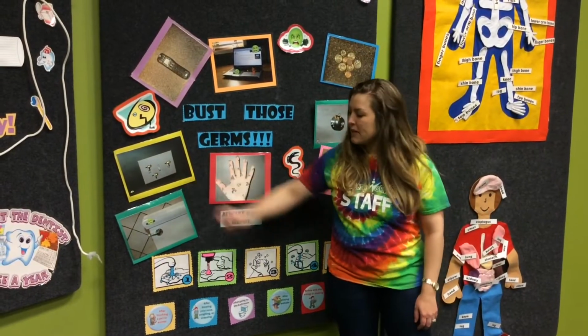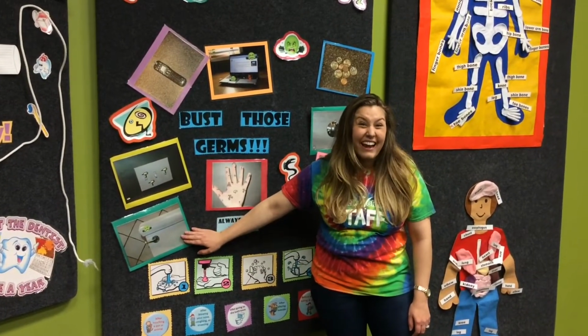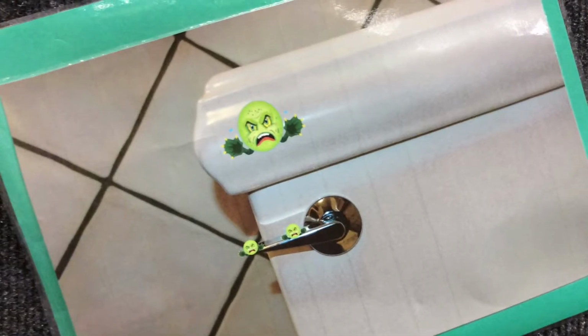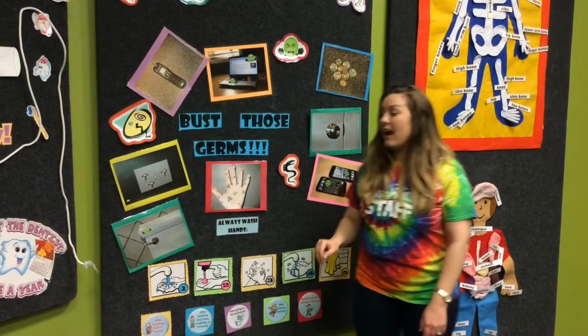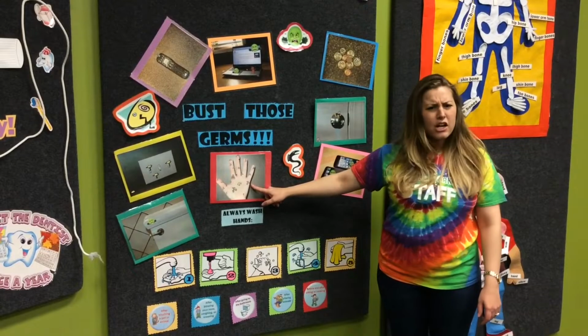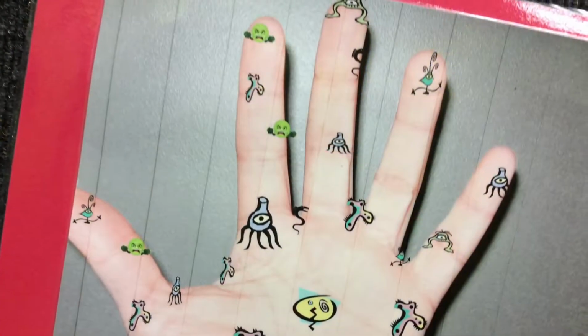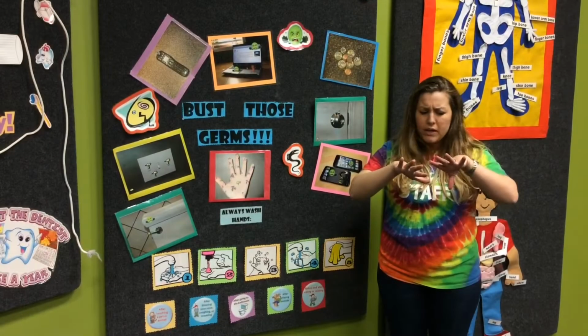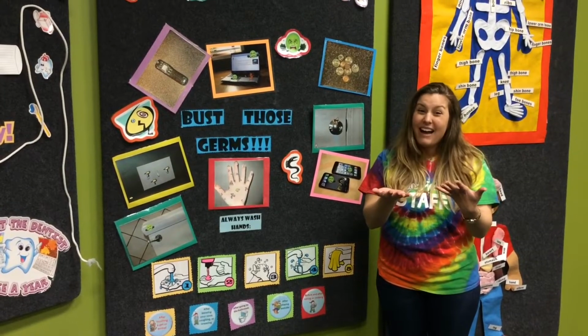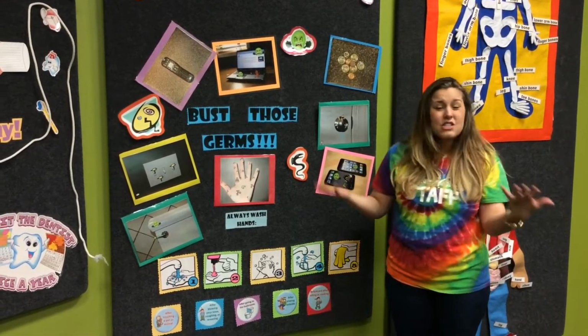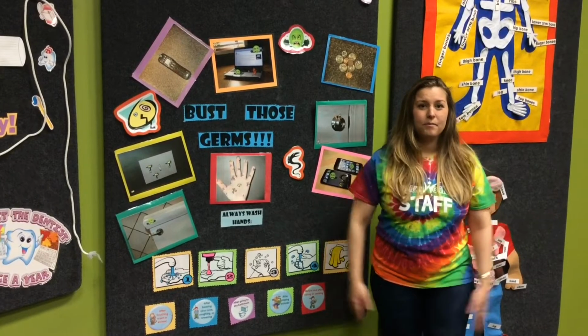Germs are on light switches, toilet handles, and our hands. Take a look at your hands right now. We don't see any germs, but there are germs on our hands, so how do we get them away?